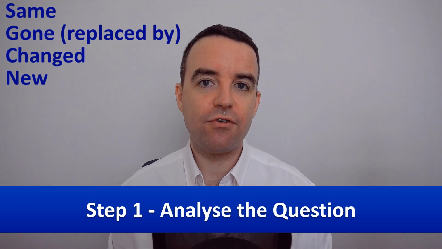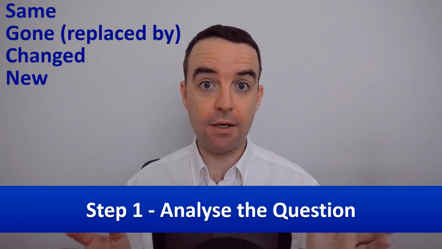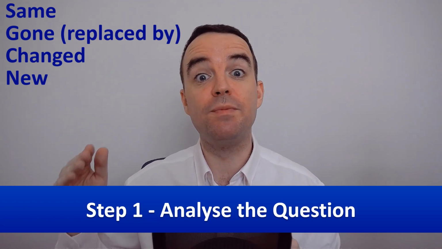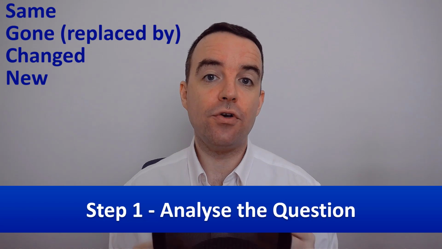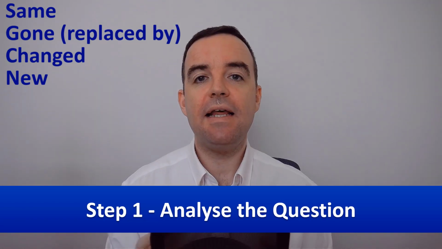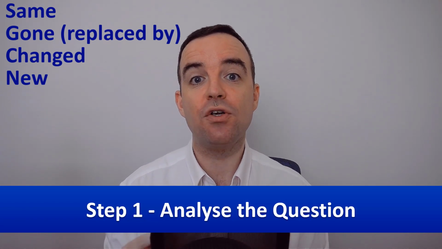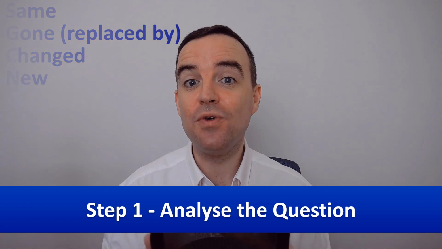Under the change category, we have things that were in both pictures but are different in some way. So it might be bigger or smaller, or it might have moved position on the map. And then under new, we just write down anything extra that's in the second picture. And later on, as you're writing your essay, you'll be able to cross these off, and that will mean that you're 100% sure you've included everything.